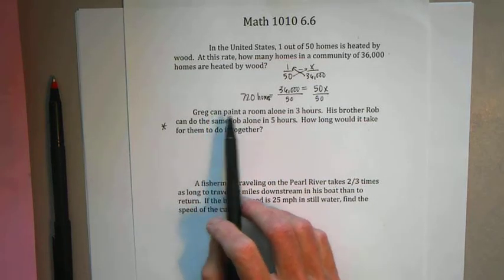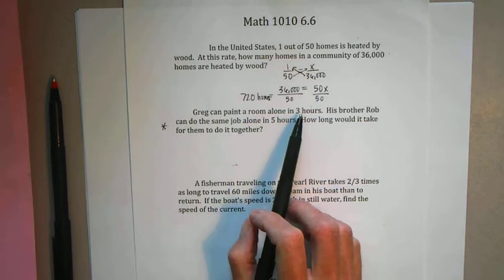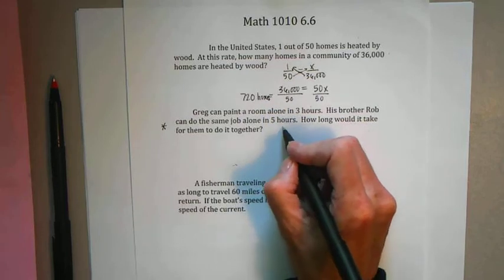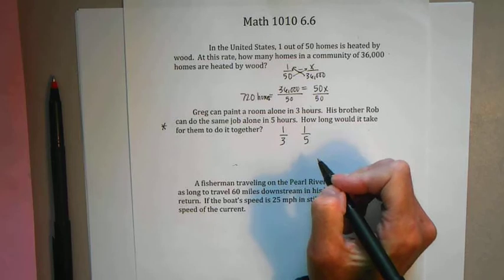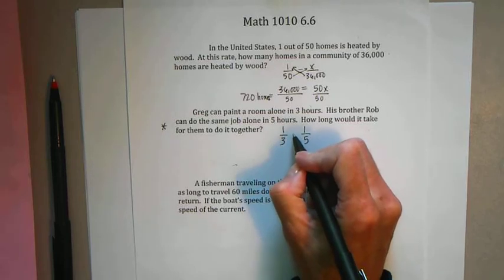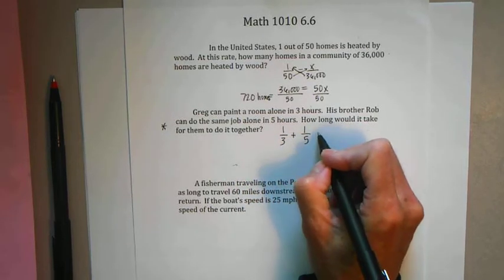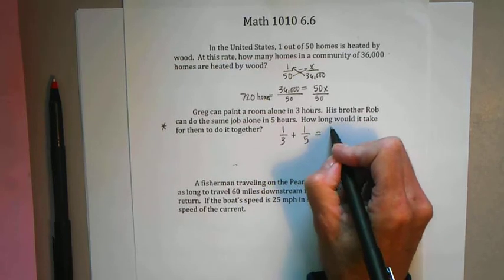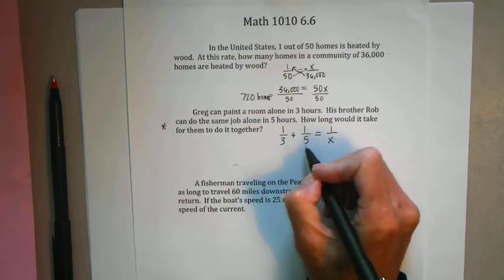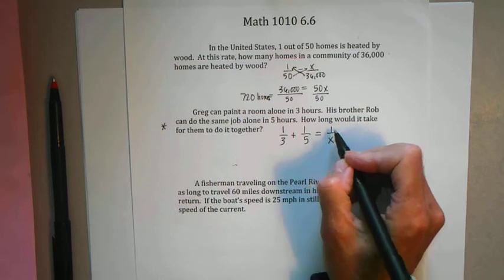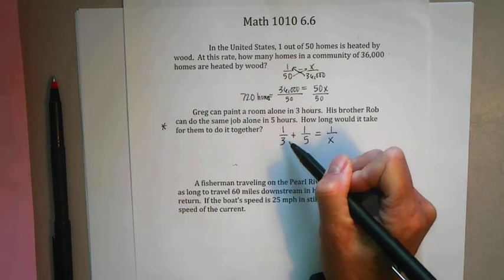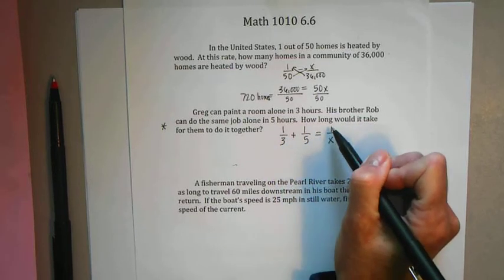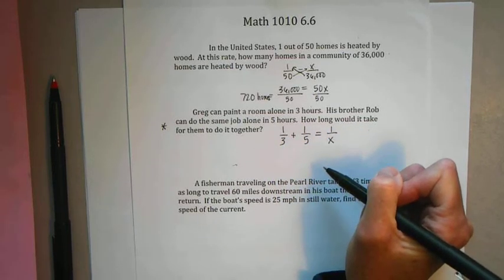If Greg were alone, how much of the room would be done in 1 hour? We know if it takes him 3 hours to do it all, he would have 1/3 of it done in 1 hour. Rob takes 5 hours, so he would have 1/5 of it done in 1 hour. If we add those up, we get the portion they would have done working together in 1 hour. Working together, we want to know what fraction they will have done.